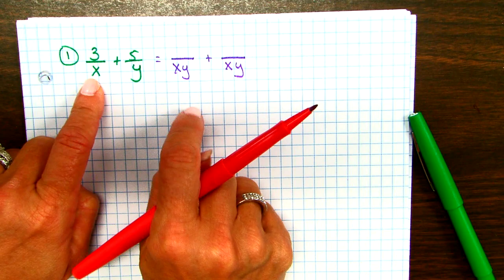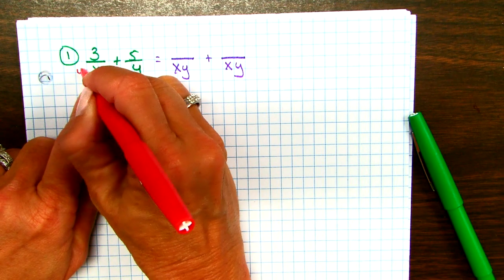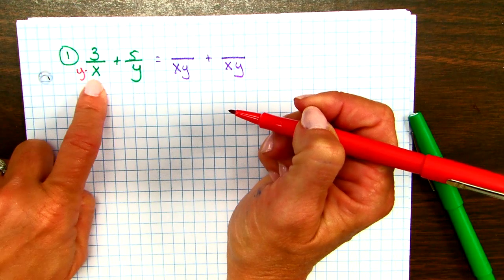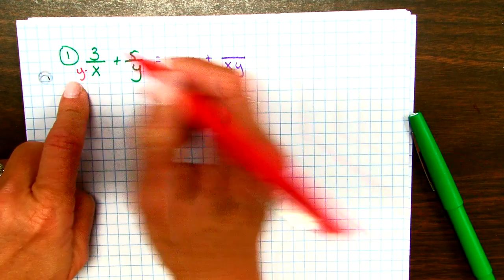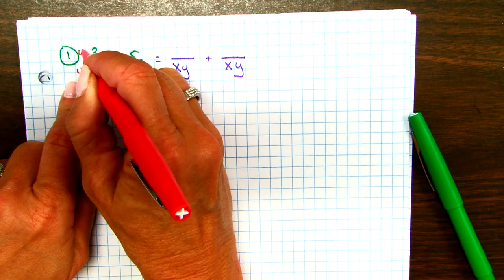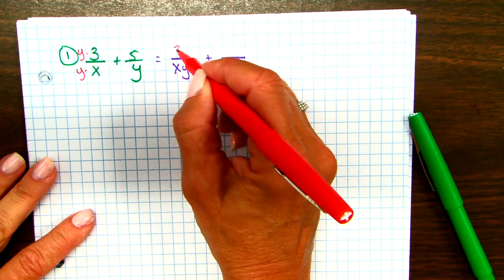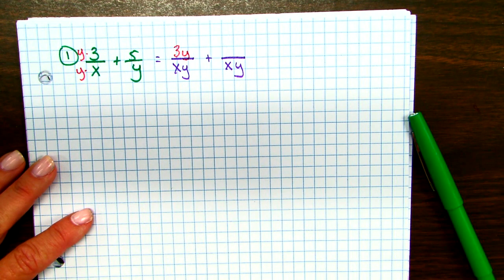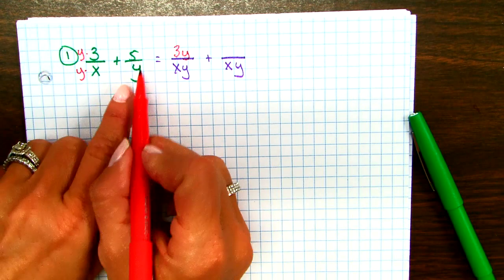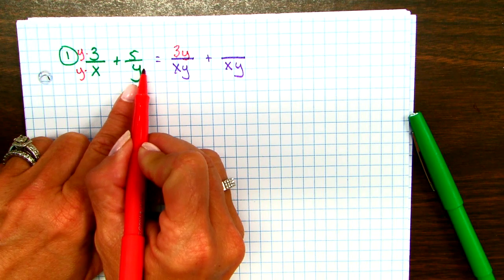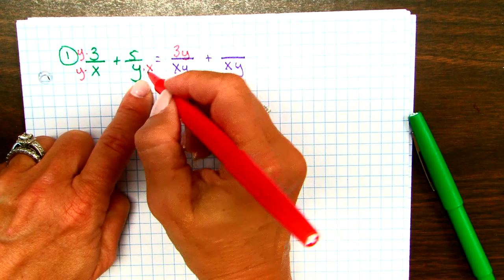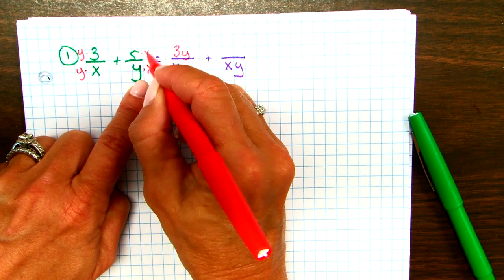So in green, I'm missing a Y, right? I want it to look like that. So how do I make an X into an XY? I multiply the X by Y. I do the same thing to the numerator. That gives me 3y. 5 over y, I would multiply this denominator by x, because I want it to be xy. If I do something to a denominator, I do it to a numerator.